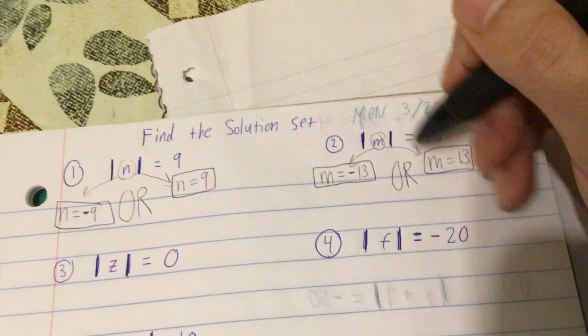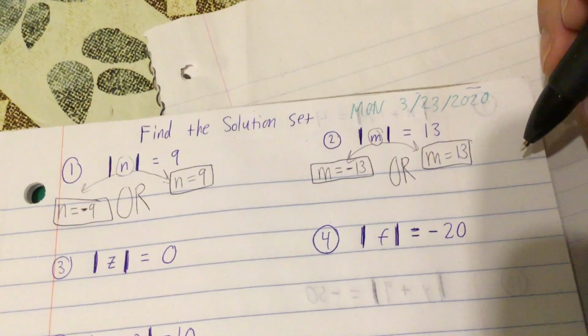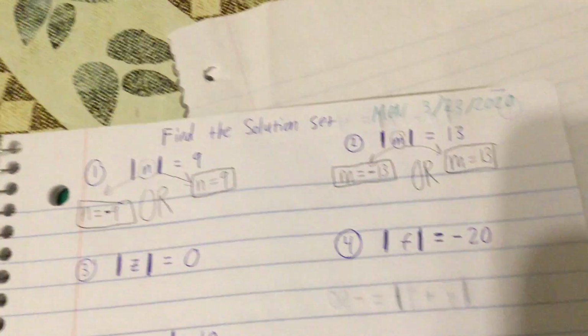Plug it back in. The absolute value of 13 is 13. The absolute value of negative 13 is also 13. The solution set has been satisfied.